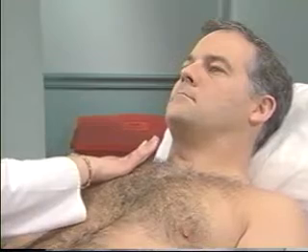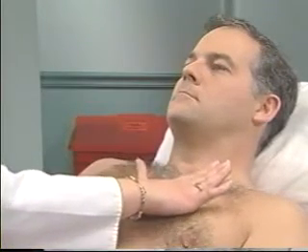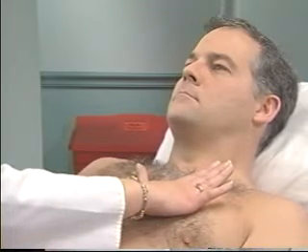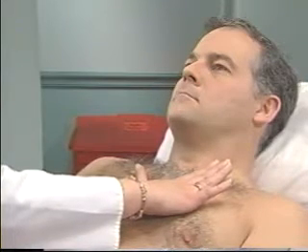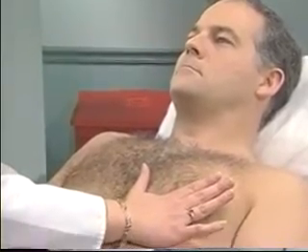aortic area, pulmonic area, and left ventricular area. Note any lifts, heaves, or vibrations.